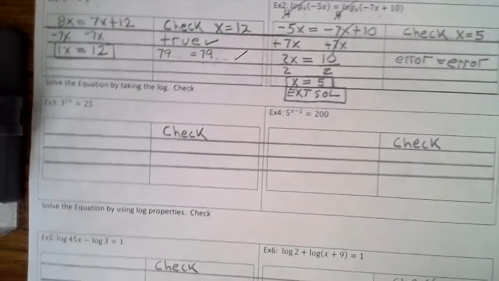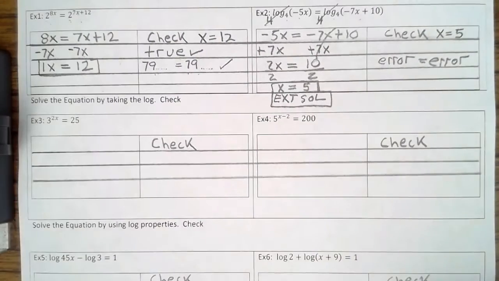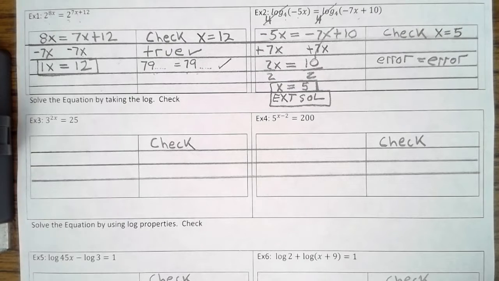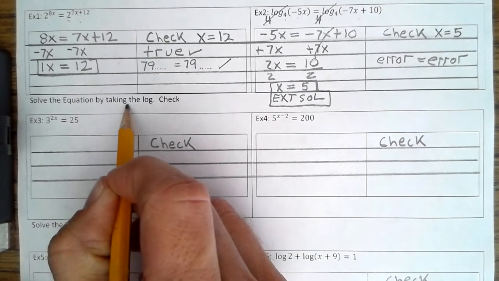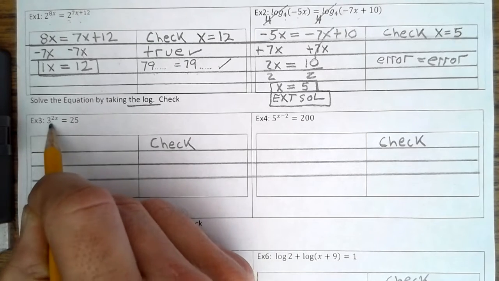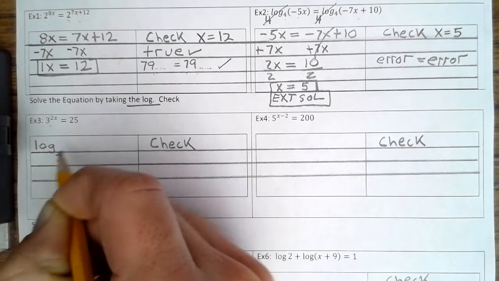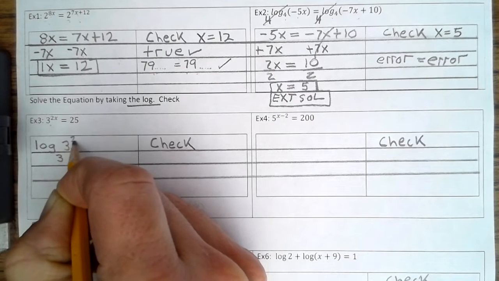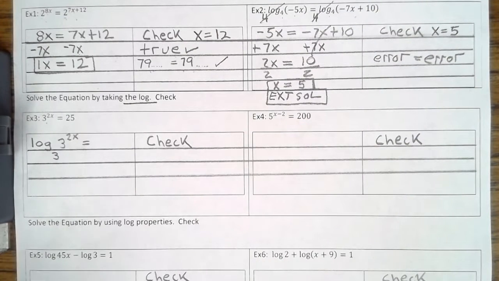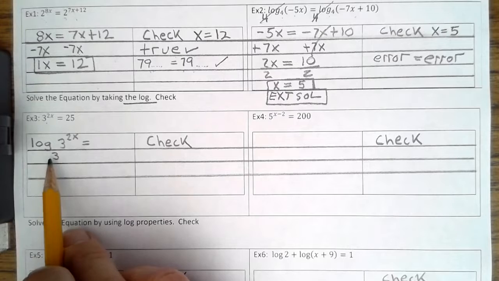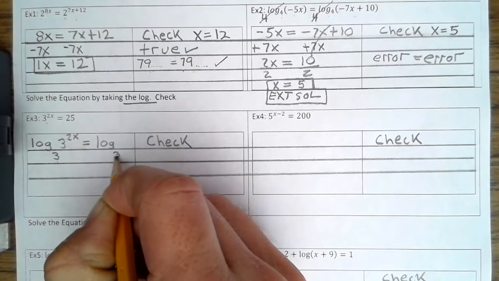Now let's take a look at example 3 and let's see if we can get some better lighting. There we go. All right, now here it says solve each equation by taking the log of both sides. So what we're going to do is, since the base is 3, we're going to take the log base 3 of both sides. So log base 3 of 3 to the 2x. Now, you can do whatever you want as long as you do it to the left and right side because of the equality. So because we did log base 3 of the left side, we're going to do log base 3 of the right side. So log base 3 of 25.